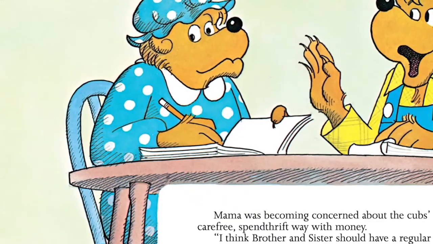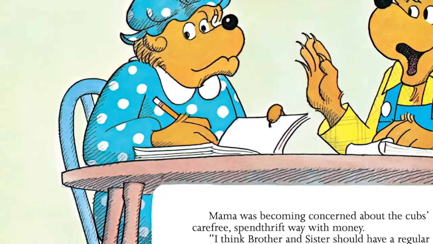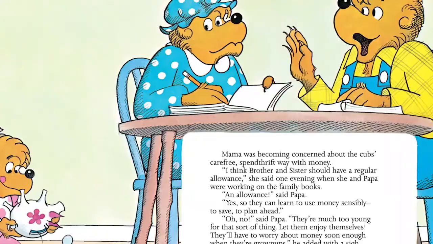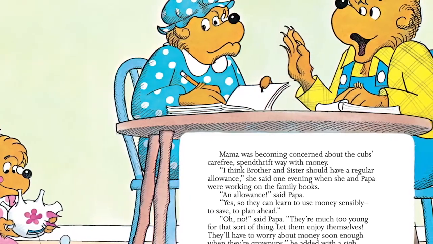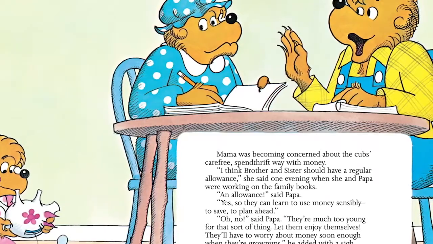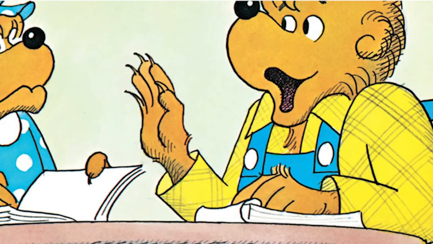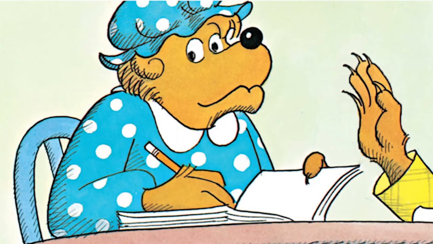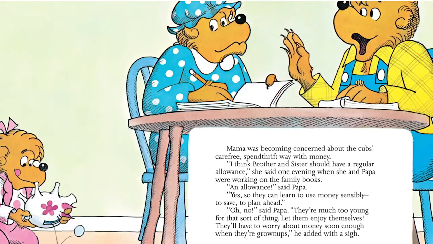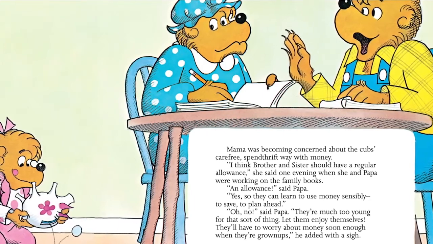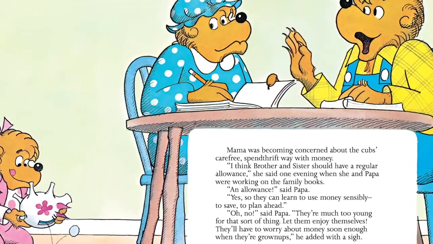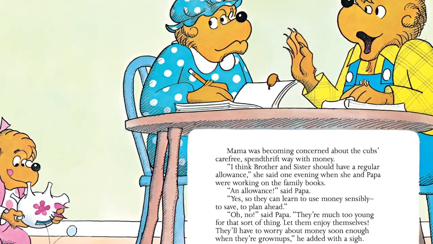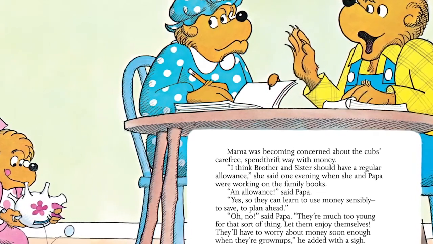Mama was becoming concerned about the cubs' carefree, spendthrift ways with money. "I think Brother and Sister should have a regular allowance," she said one afternoon when she and Papa were working on the family books. "An allowance?" Papa said. "Yes, so they can learn to use money sensibly and to save and to plan ahead." "Oh, no," Papa said. "They're way too young for that sort of thing. Let them enjoy themselves. They'll have to worry about money soon enough when they're grown-ups."